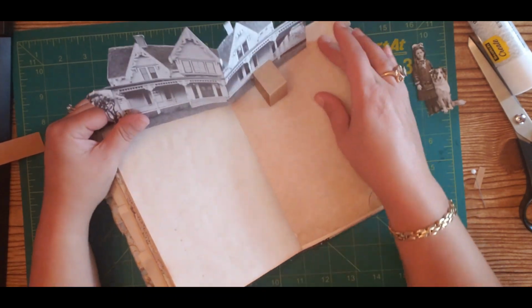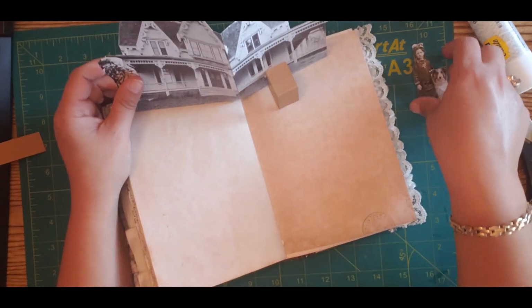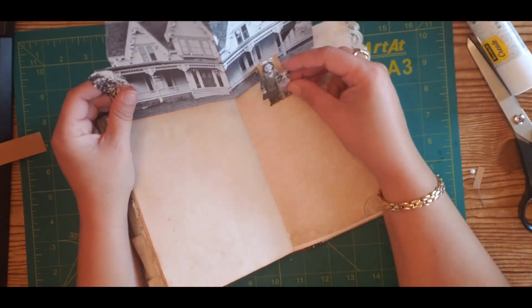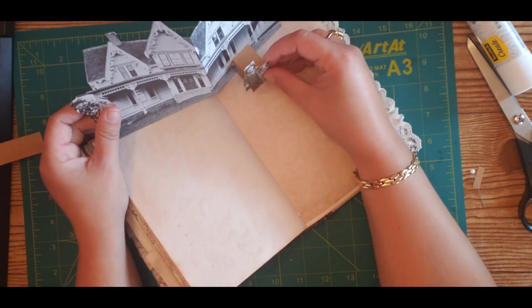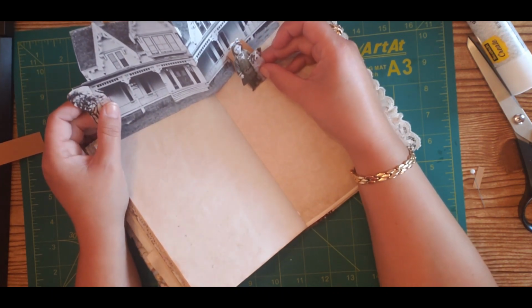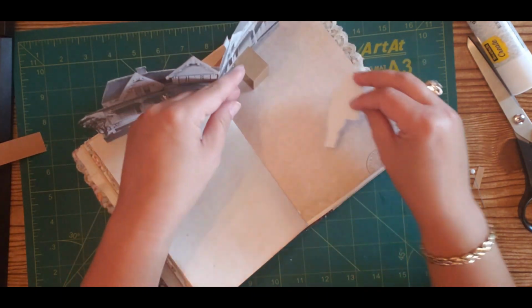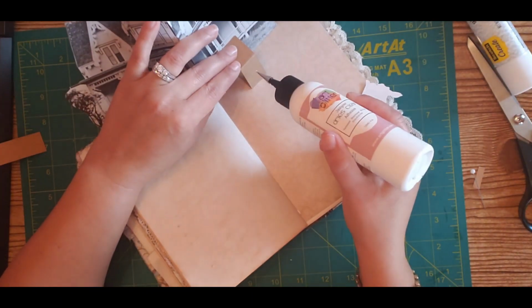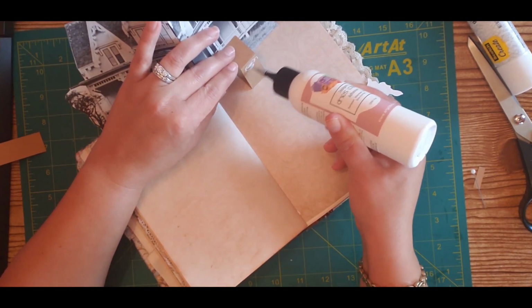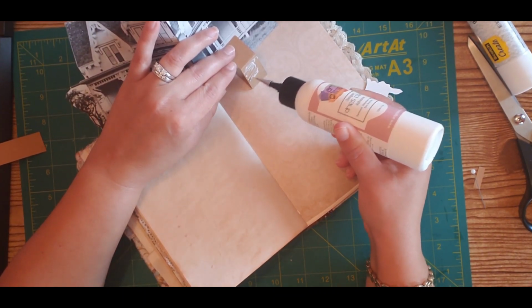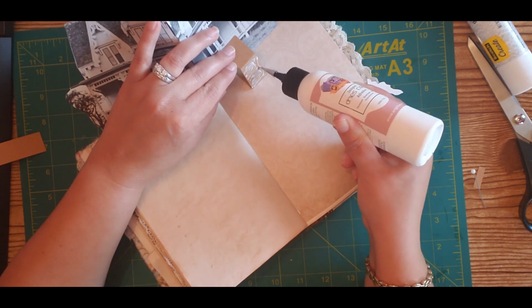We got a nice good grasp on that. And now I'm going to add my girl and her dog right here on the front. So let's put a little bit of glue on this forward facing flap that we just created.